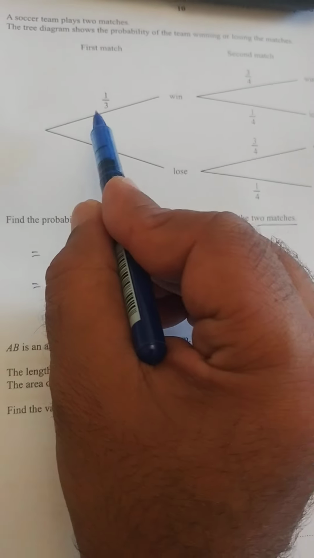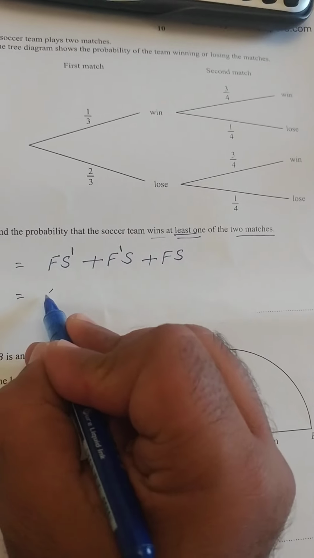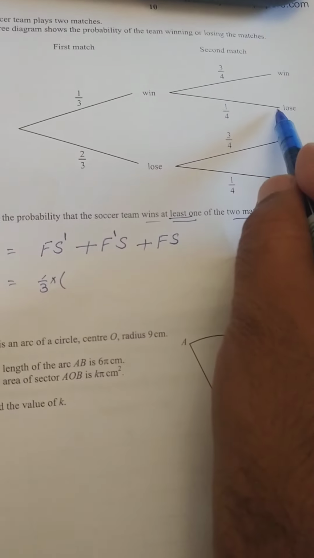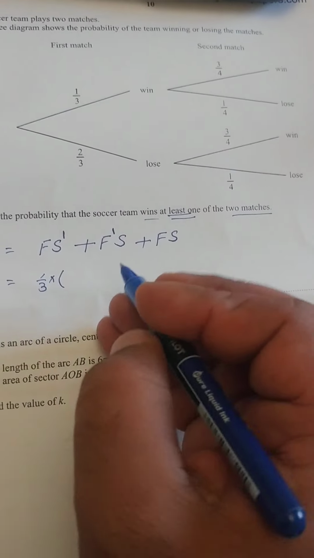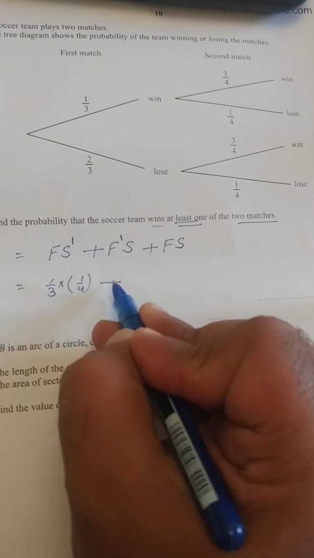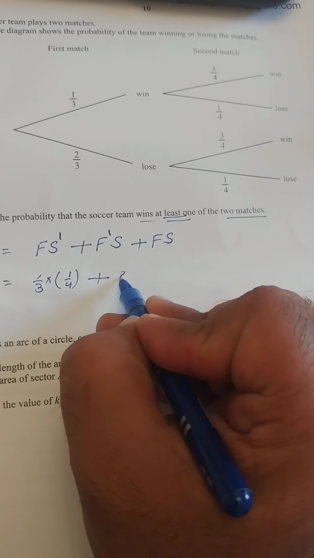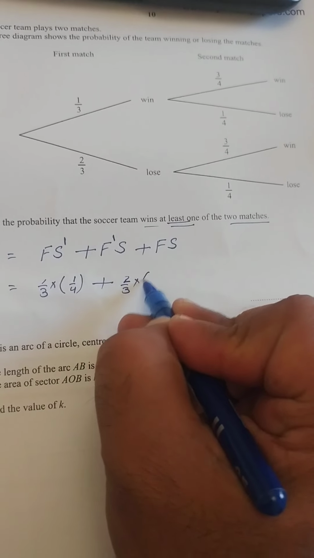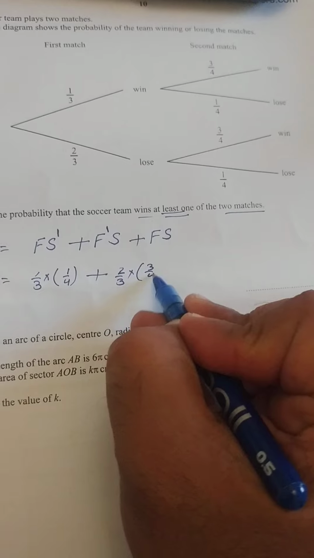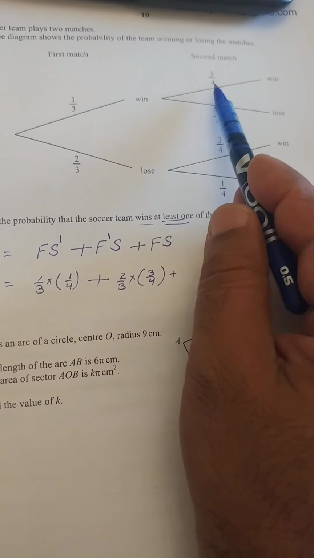The first match win probability is 1 by 3, times the second loss, from here it is 1 by 4. First loss is 2 by 3, and the second win is 3 by 4. And both wins, like 1 by 3 times 3 by 4.